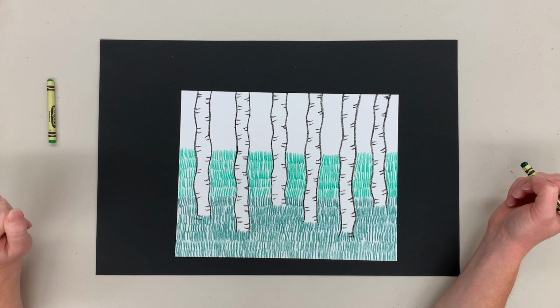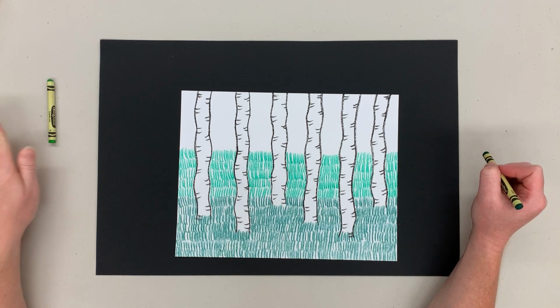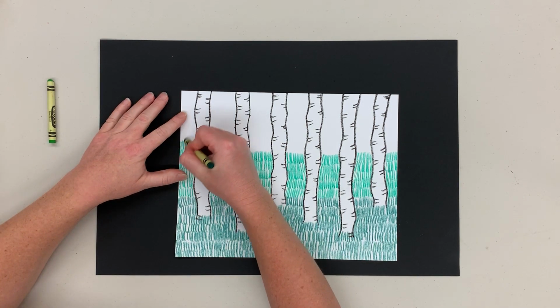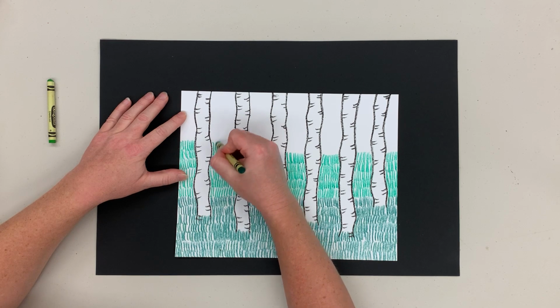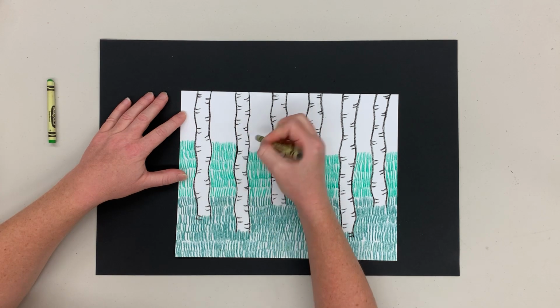I think I'm gonna do one more row and then I'm gonna save the rest for my light color.